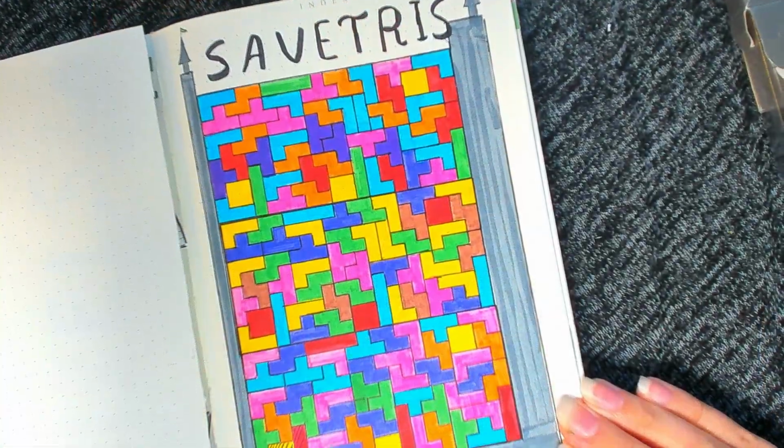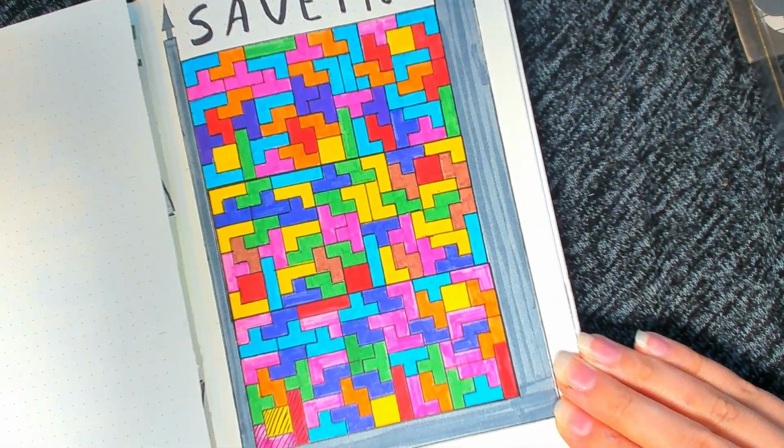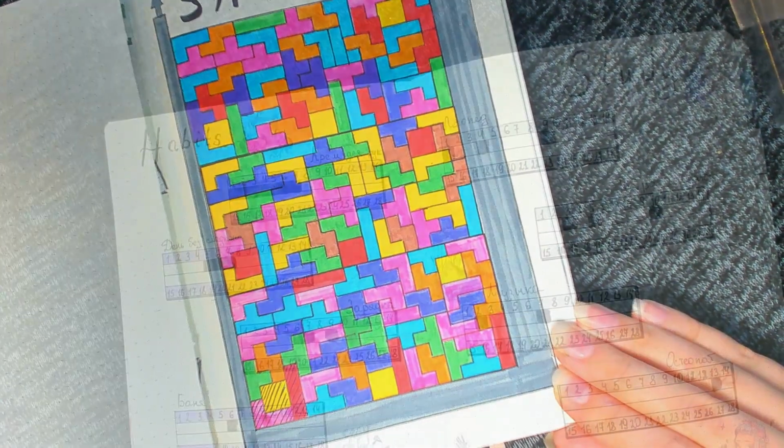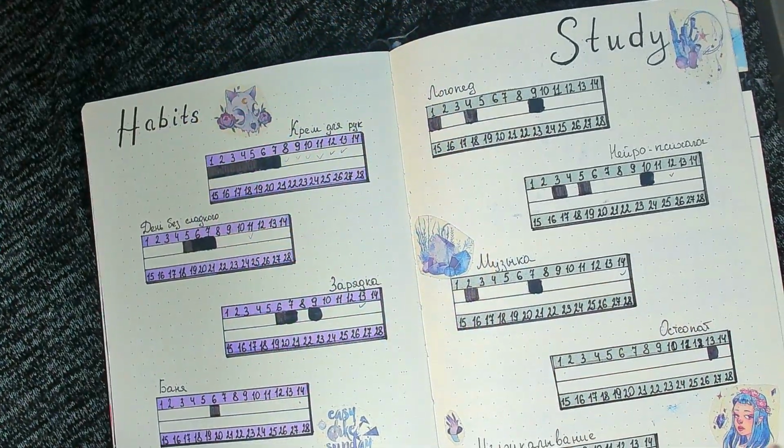Well guys, that's all the trackers for today. My favorites are habit and sleep trackers. Which are your favorite?